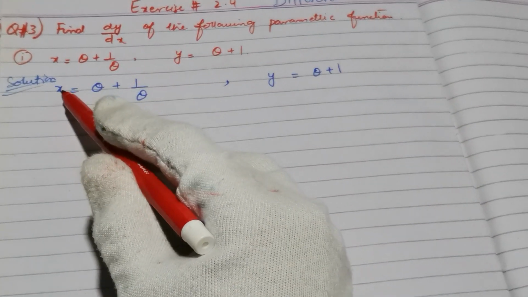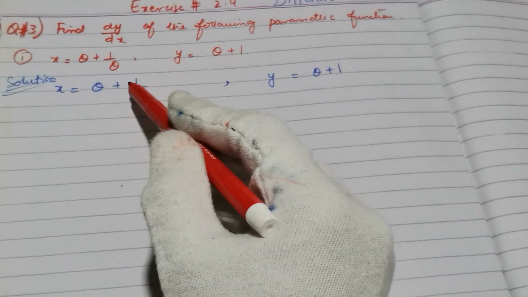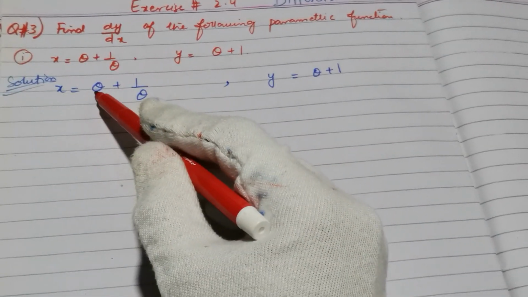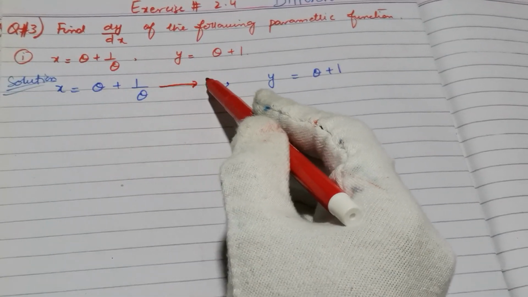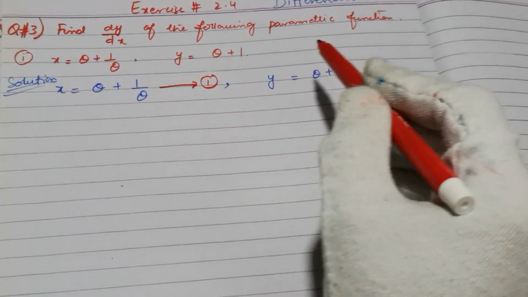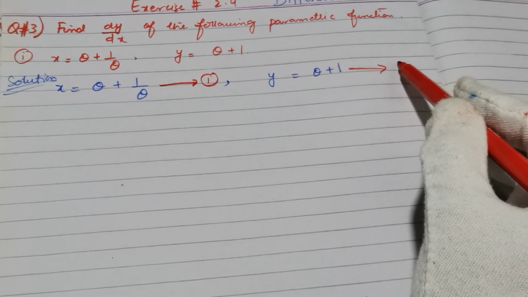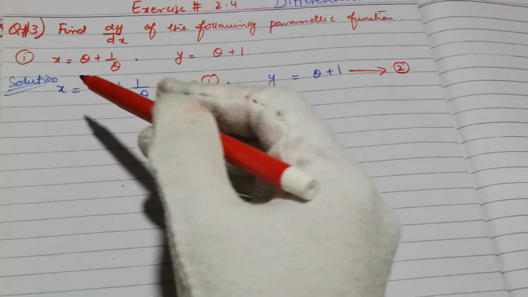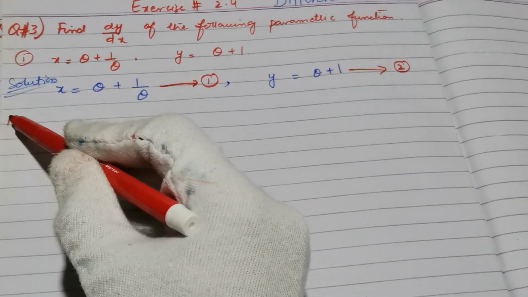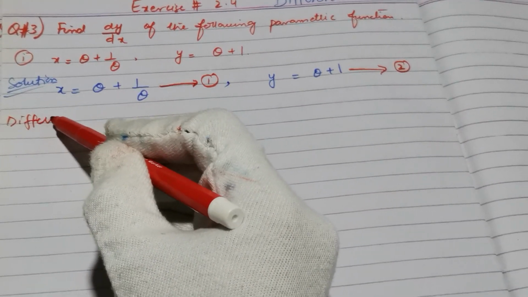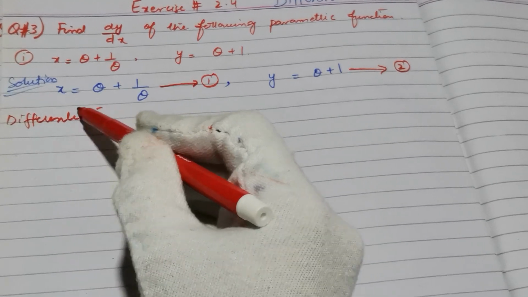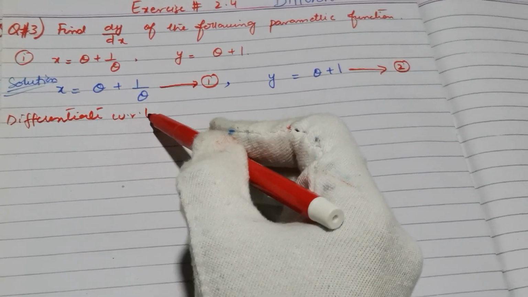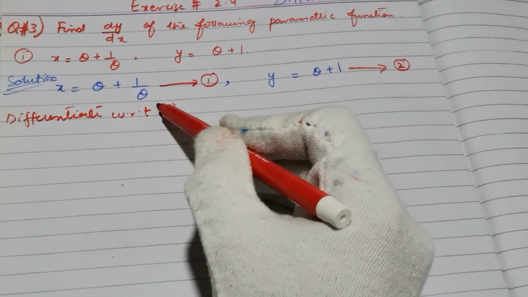So this is our main question, and how to solve it. First of all, we call this equation as equation 1 and we name this equation as equation 2. Now we can see that in the right side the variable is theta, so we will differentiate with respect to theta.